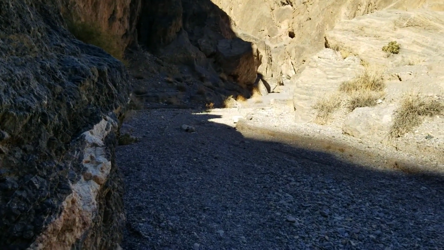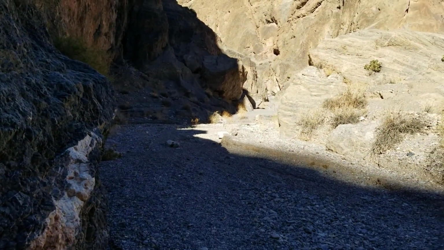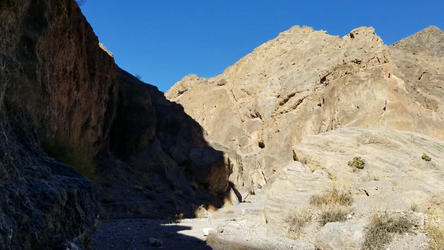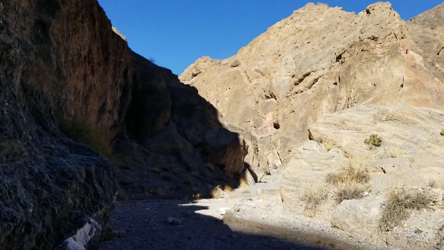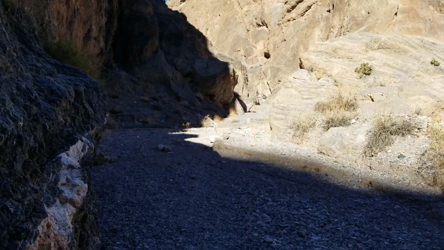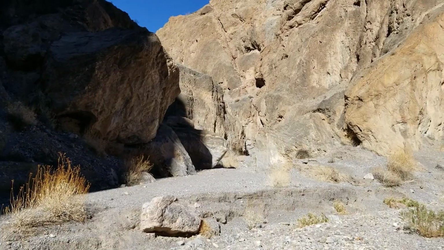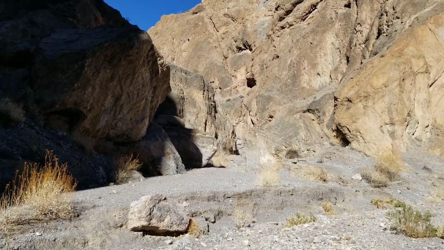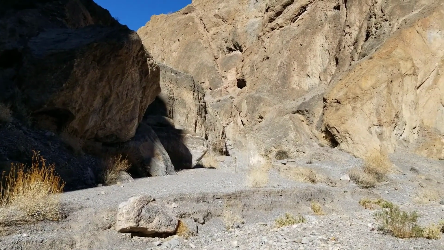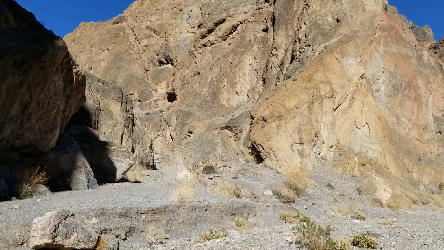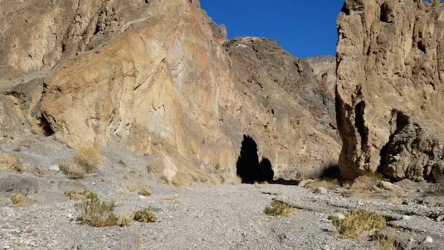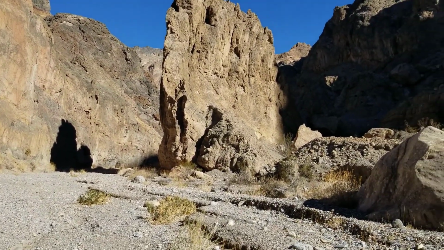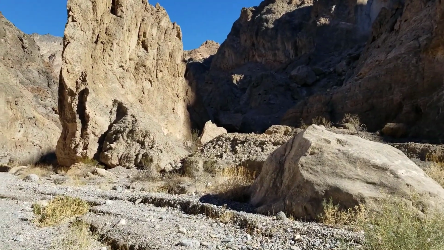And there's the route ahead up the canyon. There's a side canyon, almost directly across from the last, maybe a little higher. And here's where we are, opening up a bit in the sunlight.